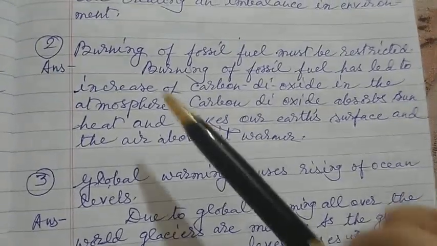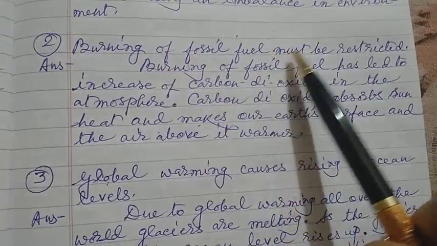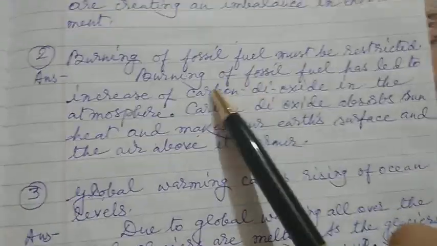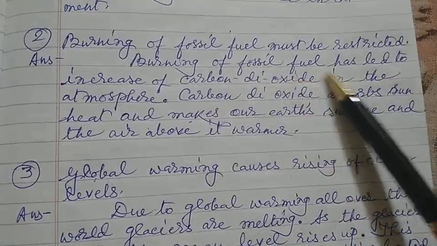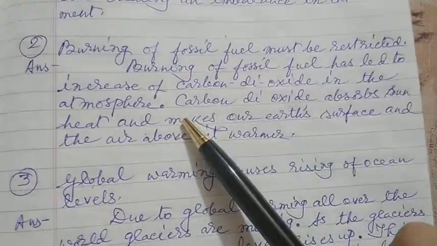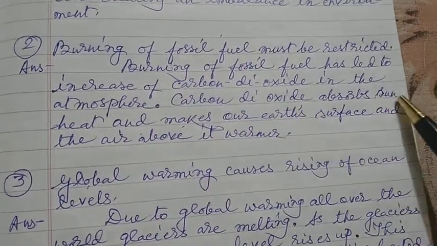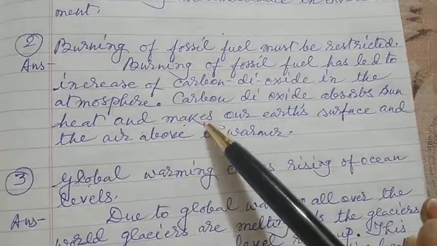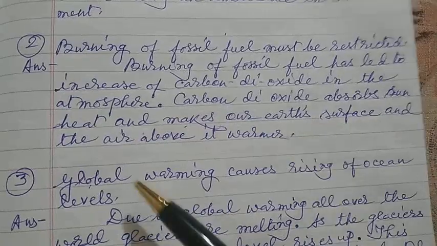Next, burning of fossil fuel must be restricted. Answer, burning of fossil fuel has led to increase of carbon dioxide in the atmosphere. Carbon dioxide absorbs sun heat and makes our earth's surface and the air above it warmer.